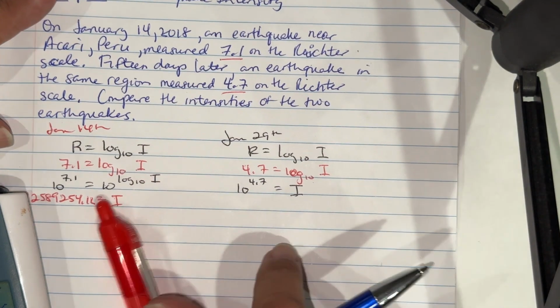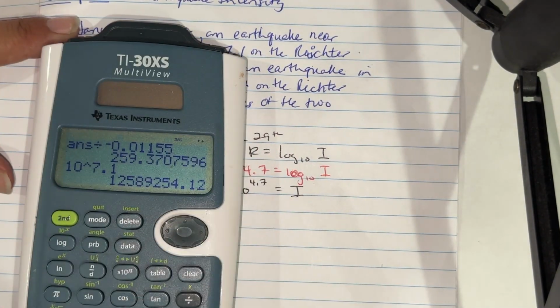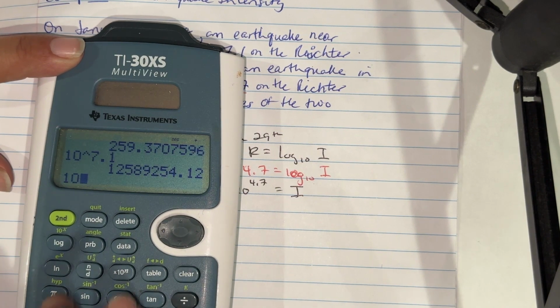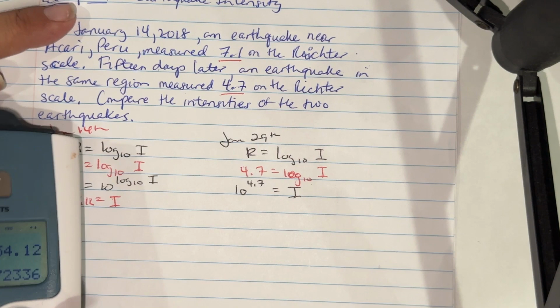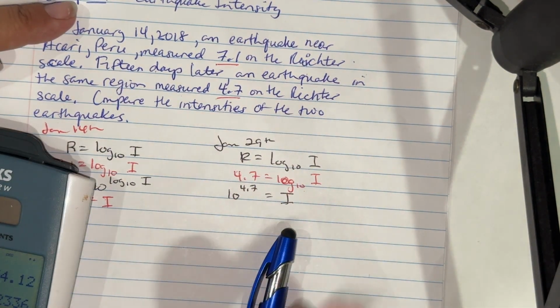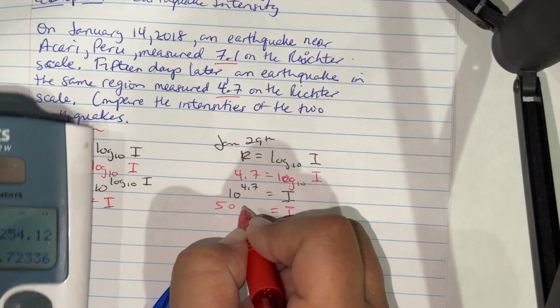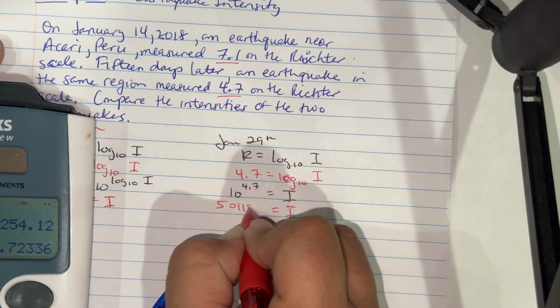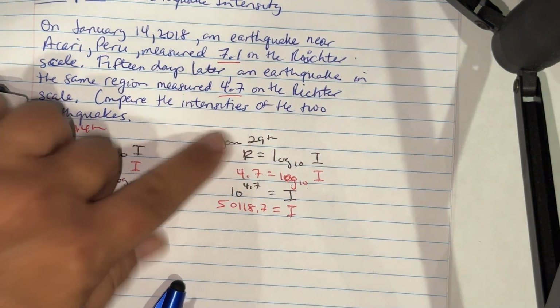Expanding this out, 10 to the 4.7 gives me an intensity value of 50,118.7.